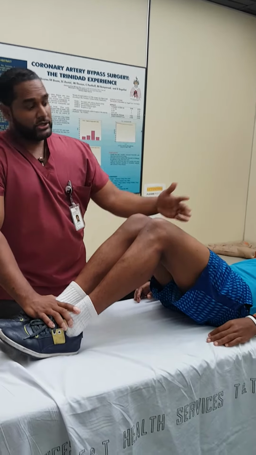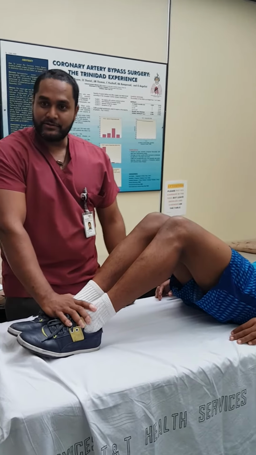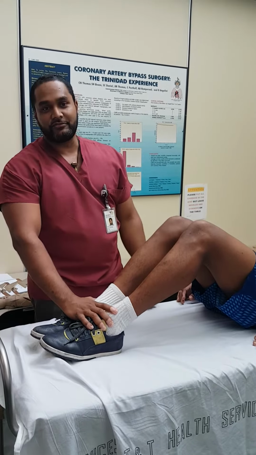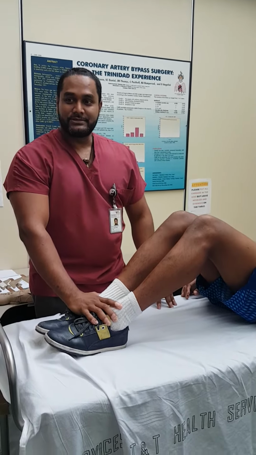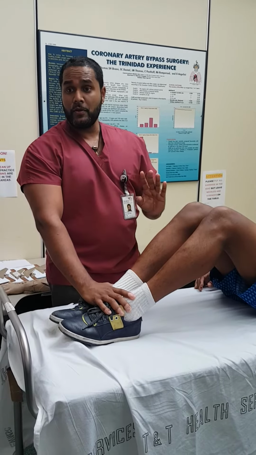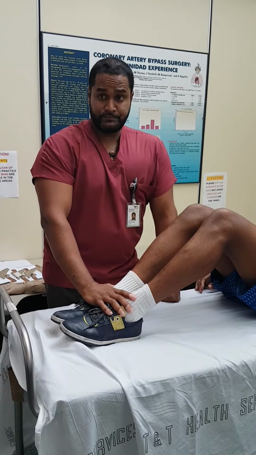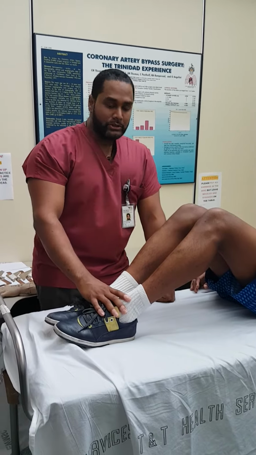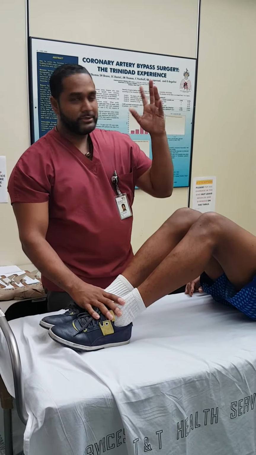And that's called the quads active test, because the quadriceps are active during the test. Simple. We've just tested for PCL. Done. Now, I told you about the meniscal injury.